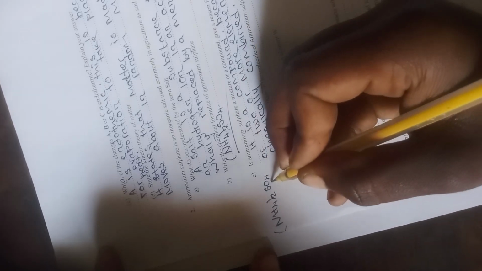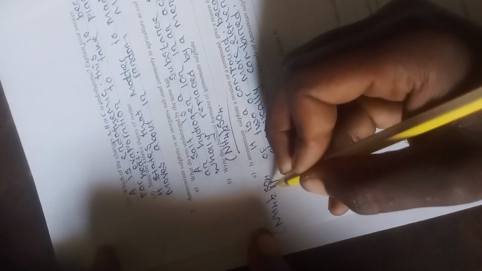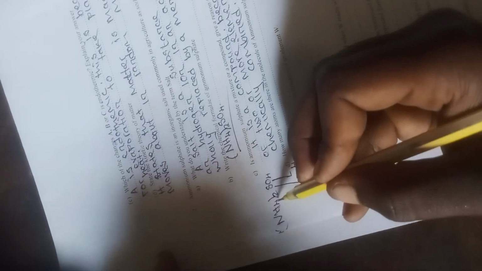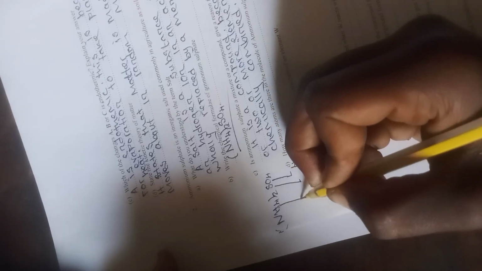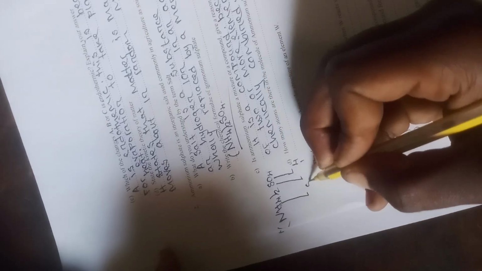Then we can say, how many oxygen atoms are there? 4. So we have 4 oxygen atoms. How many sulfur atoms are there? Sulfur atoms, we only have 1. Then how many hydrogen atoms are there? To know the number of hydrogen atoms, we need to multiply 4 times 2. So hydrogen has 8. We have 8 atoms of hydrogen.